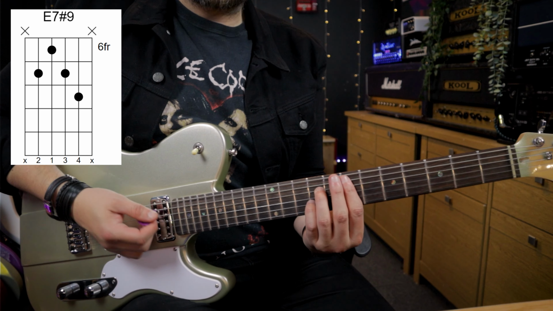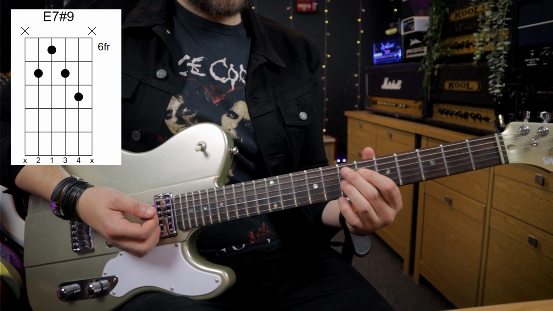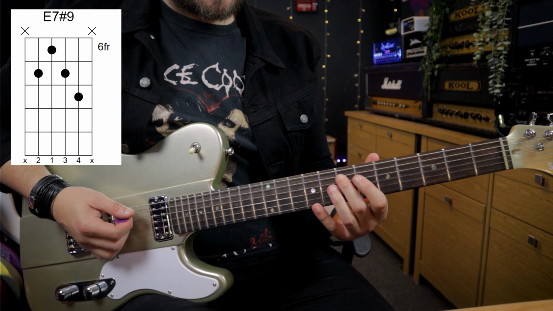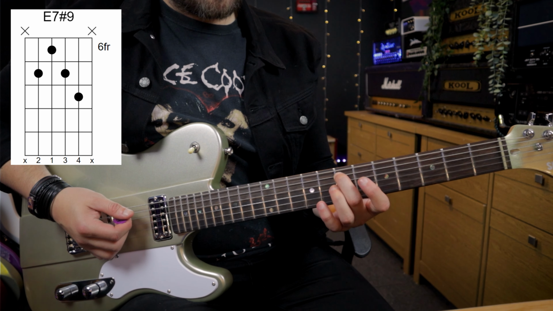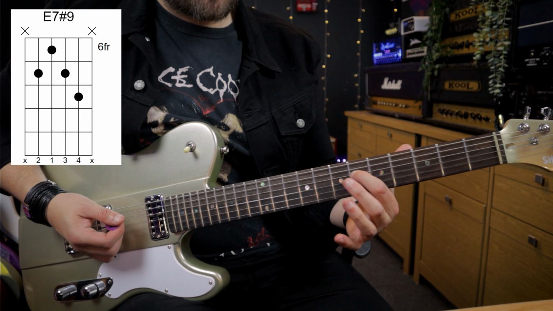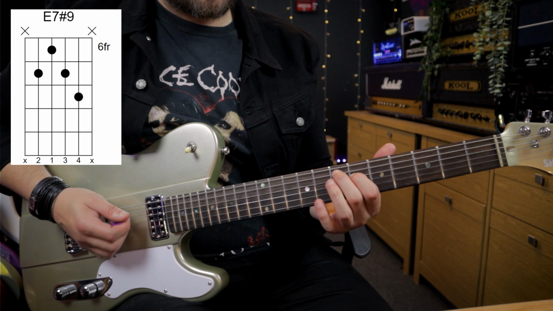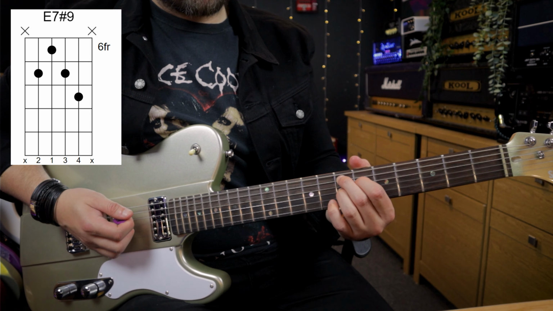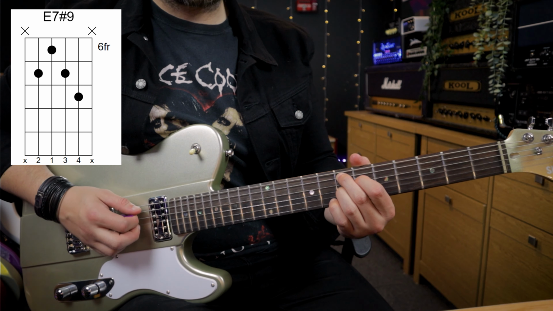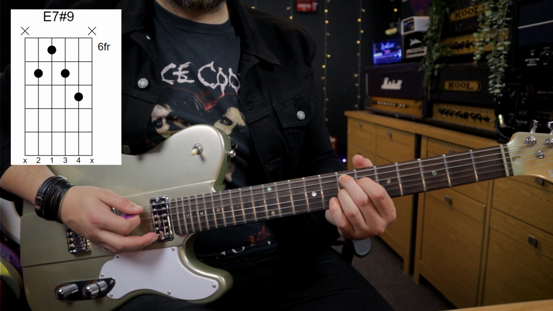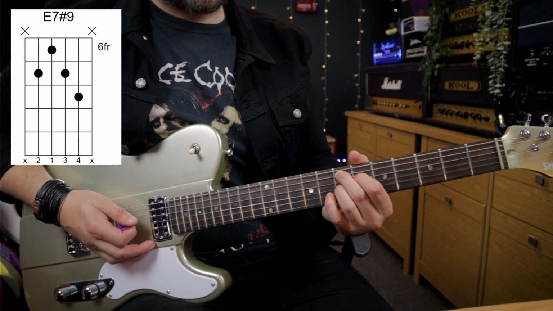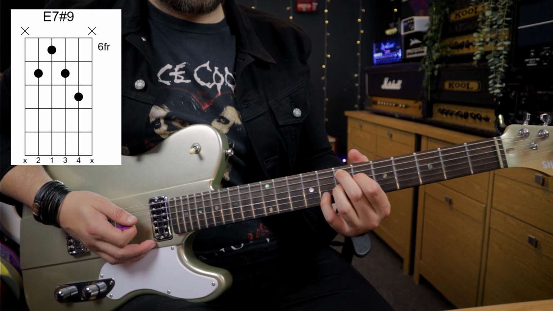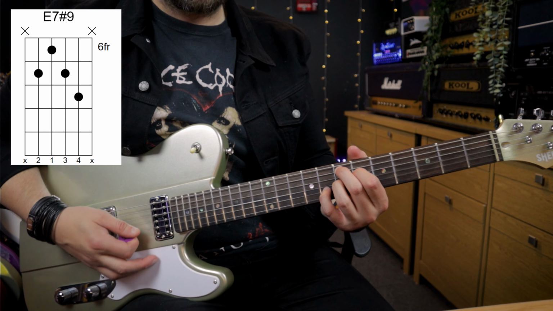So instead of playing an E7 like this, like we normally would, this chord is played like this. So I'm playing the 7th on the A string with my middle finger, the 6th on the D string with my index finger, that's my major 3rd there. Then I'm playing the 7th on the G with my 3rd finger, so that's my flat 7. So far we've got root, major 3rd, flat 7, and then playing the 8 on the B string with the little finger, that's my sharp 9.